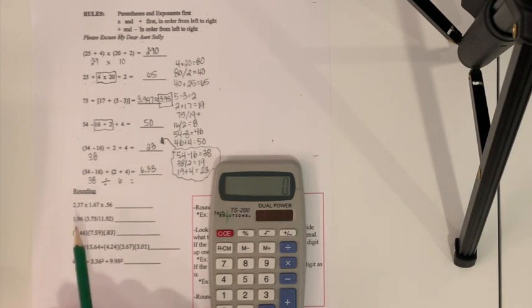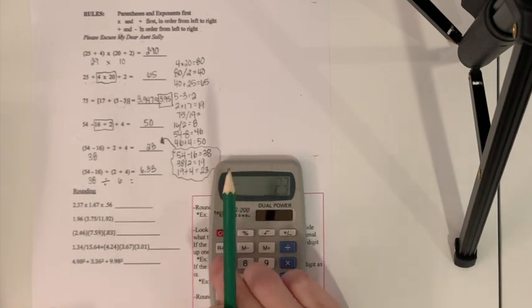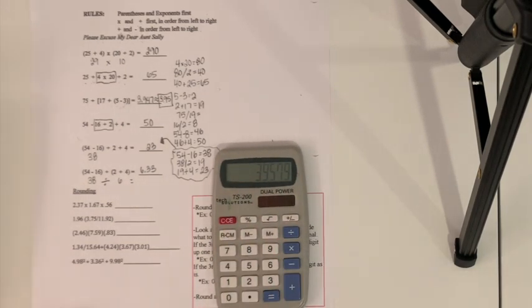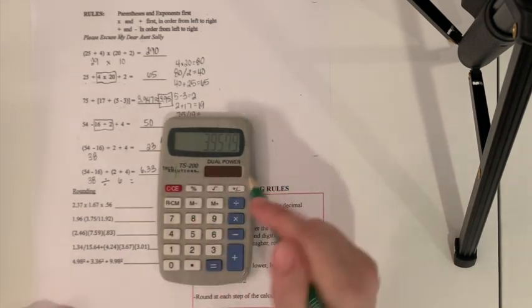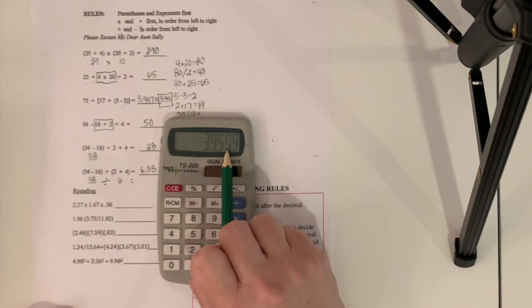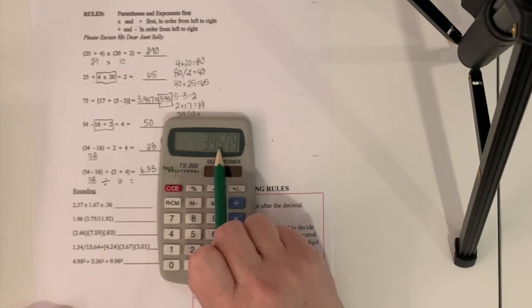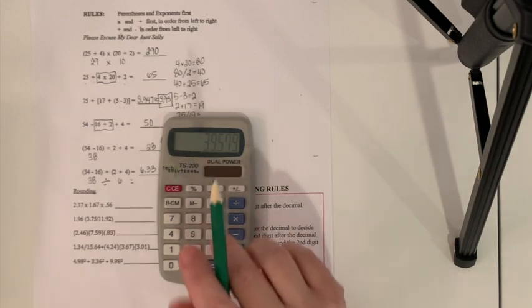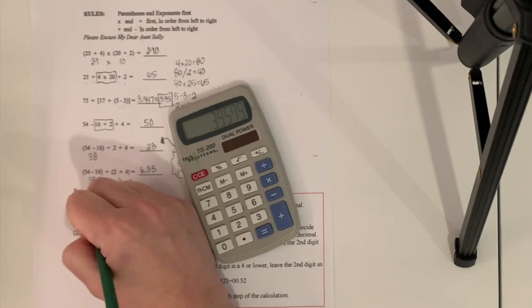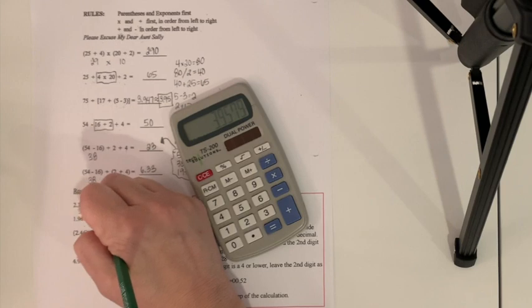So for this first one here, we're going to do multiplication from left to right, and we're going to do 2.37 times 1.67. And when I do that, I get 3.9579. So I'm going to look at the third digit, which in this case is a 7, to decide what to do with my second digit after the decimal. And so the third digit is higher than a 5, so I'm going to remove it and any numbers after it and round my digit that's in the second space after the decimal up one value. So this becomes 3.96. So I'm going to write 3.957 and then a little squiggly equals to show that I've rounded it to 3.96.